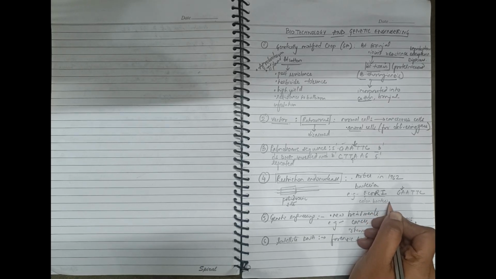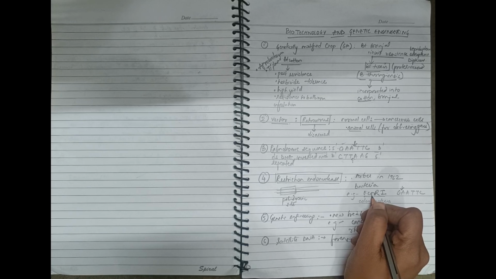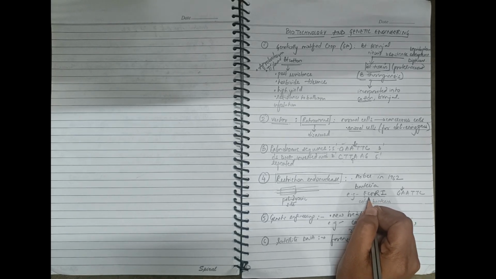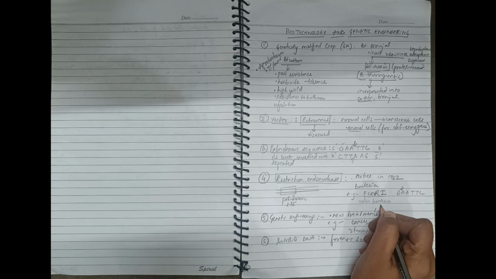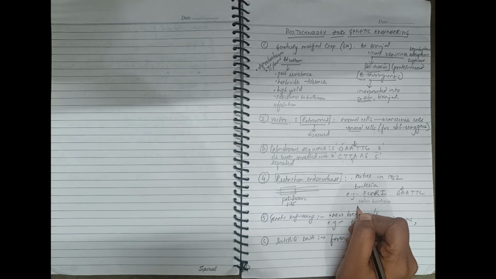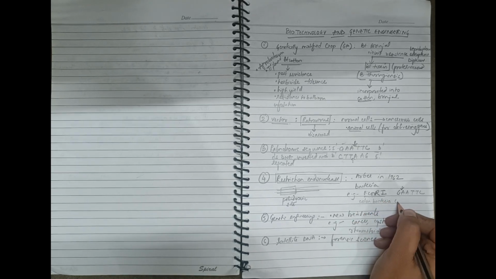If we understand the naming of this restriction enzyme EcoR1, this enzyme is found in the colon bacteria E. coli.